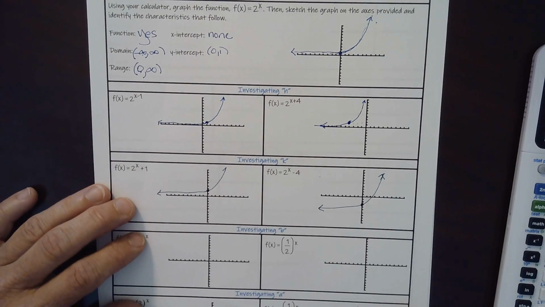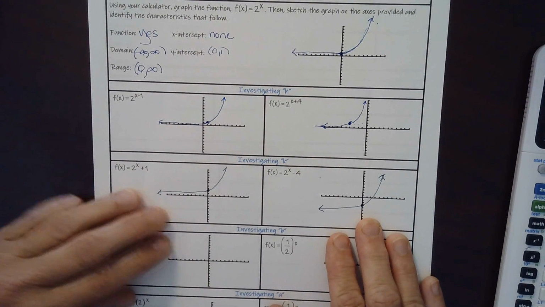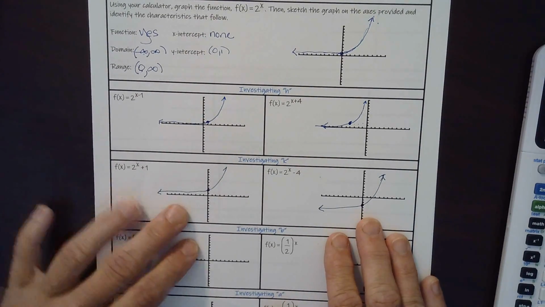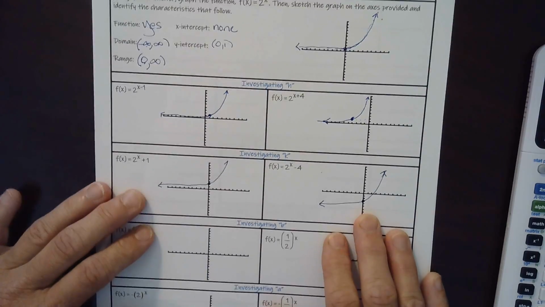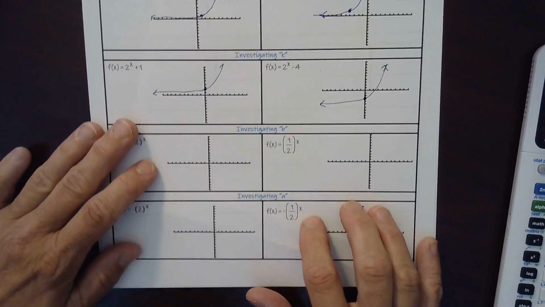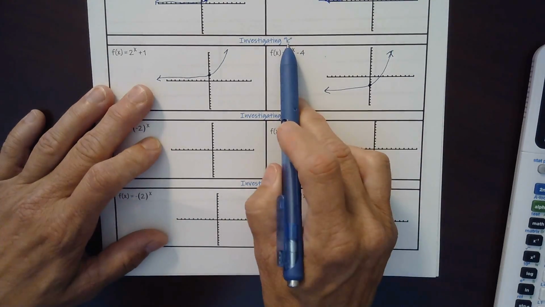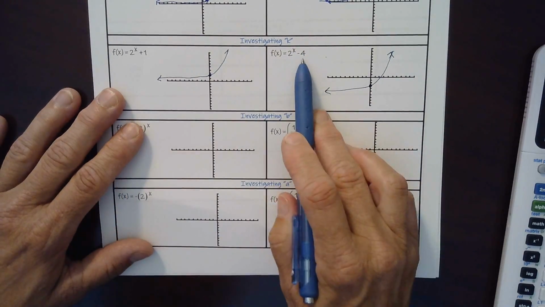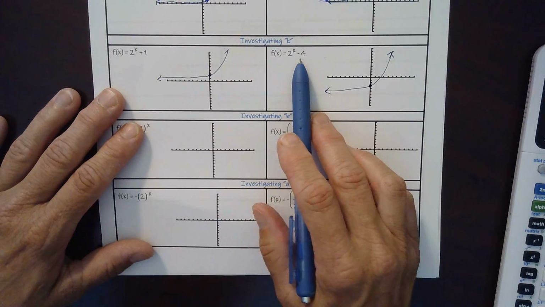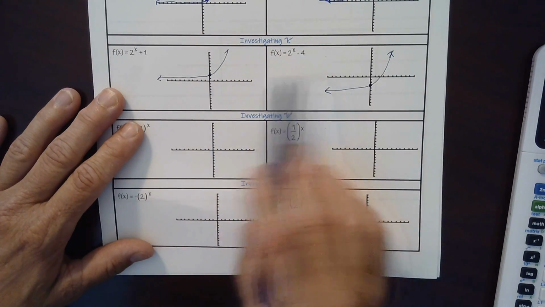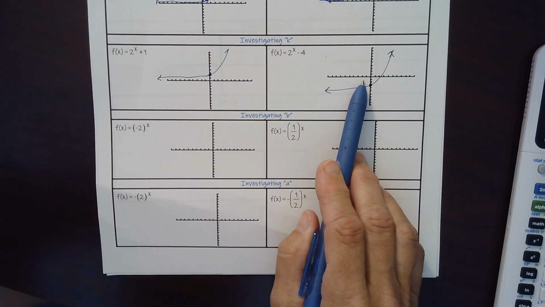All right, so did you get the graph? Did your graphs look similar to these? Hopefully you recognize that the k value, the +1 and the -4, gave you the vertical shift for the mom and daddy graph.